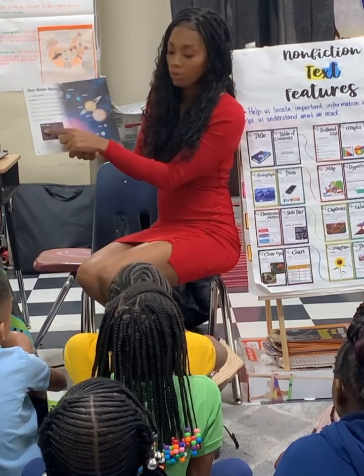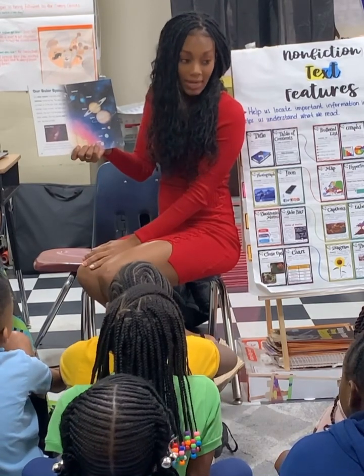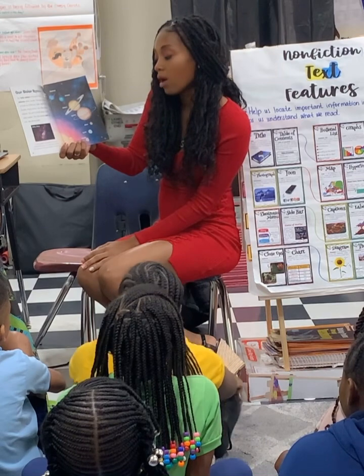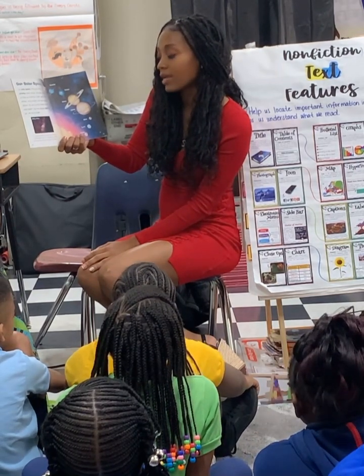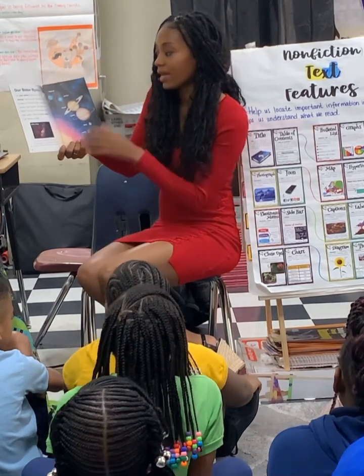And this is a photograph of what it says, the Milky Way. And that is a label, that is a text feature. Our solar system is a part of the universe, also called the Milky Way. On a clear night, the Milky Way looks like a milky band of light in the night sky.